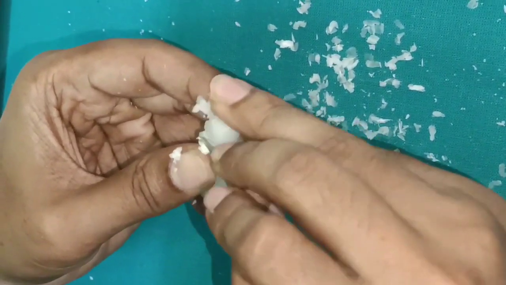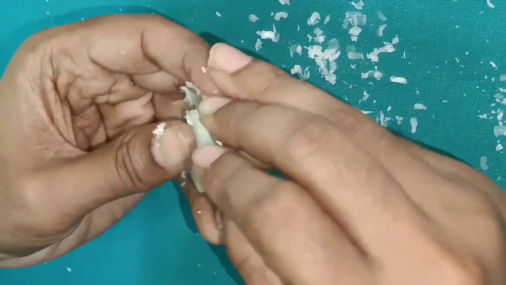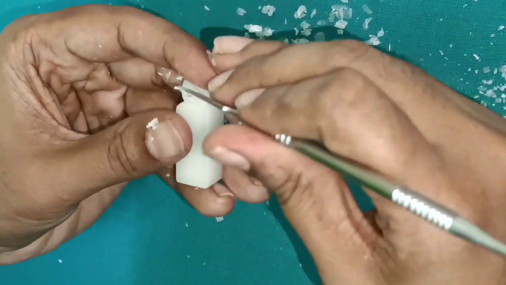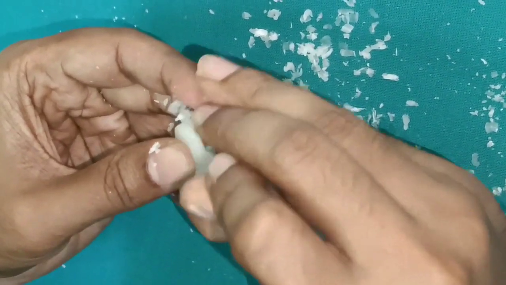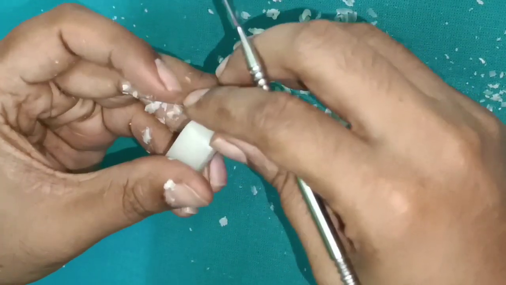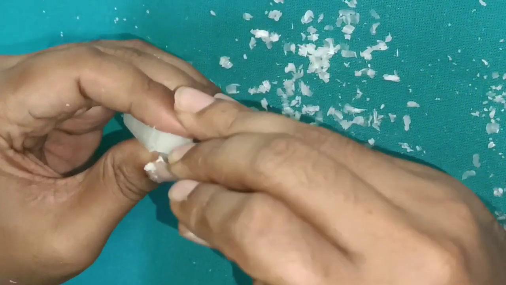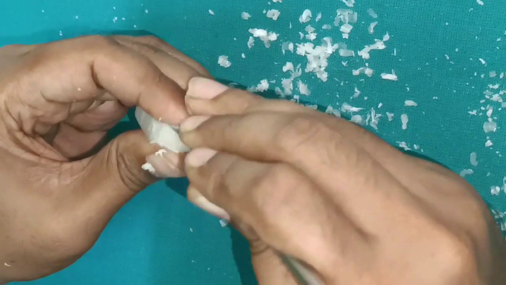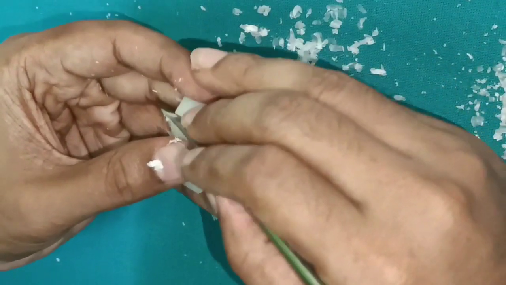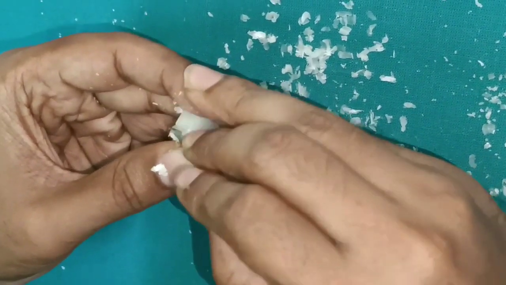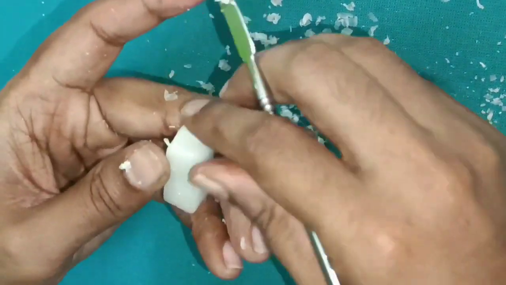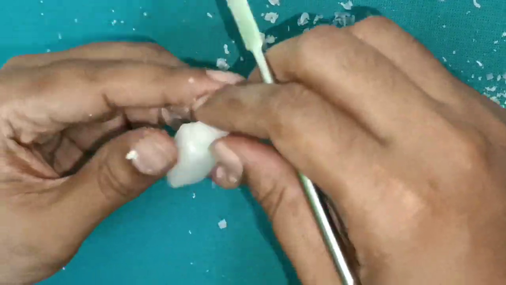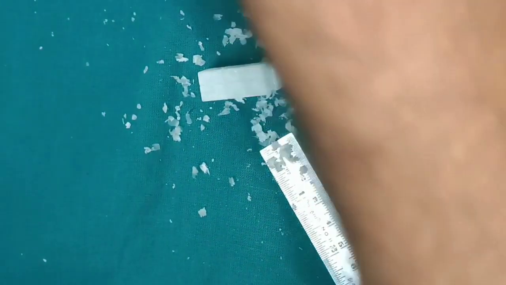The mesial and distal also, slightly removing excess wax. Check the dimensions before proceeding further.